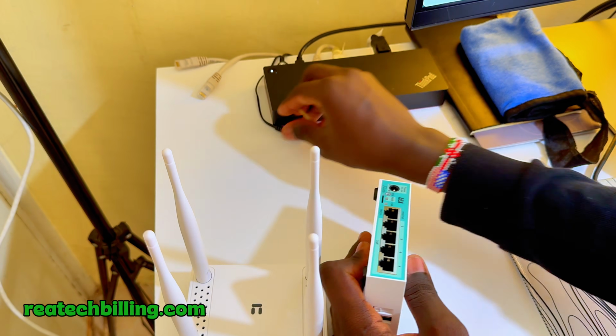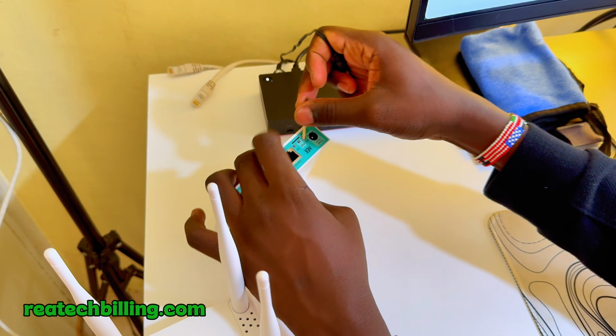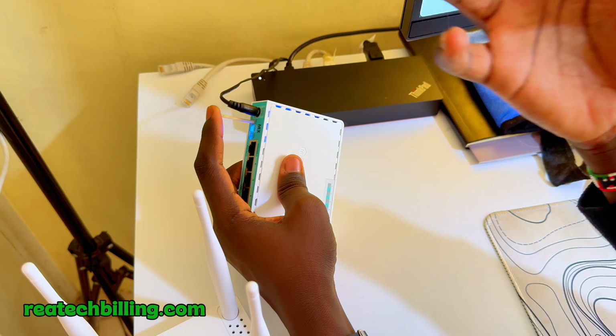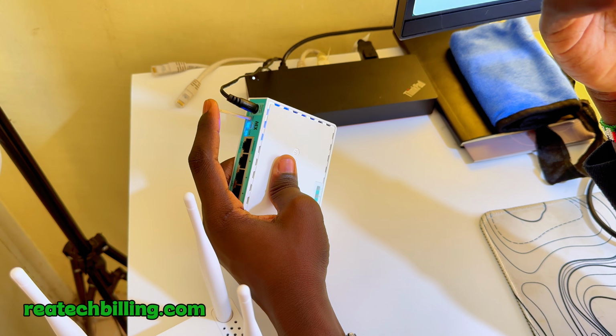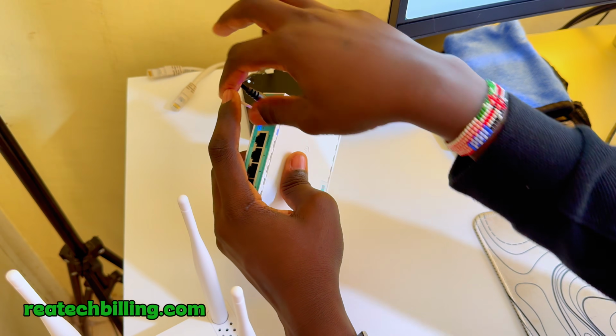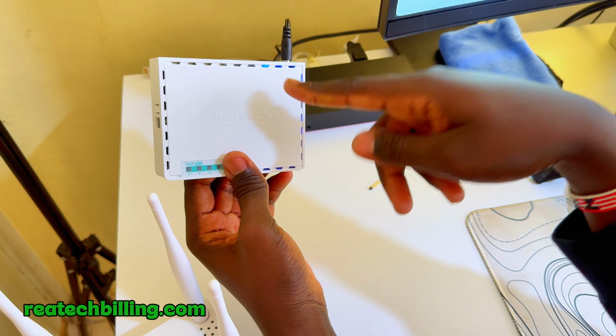I'm going to plug in the power. Don't worry about the matchstick. I'm going to put this in. You're going to count to 5: 1, 2, 3, 4, 5, and then if it blinks right there, you remove it. So it means the MikroTik is going to reset. You can hear some tone coming after this.